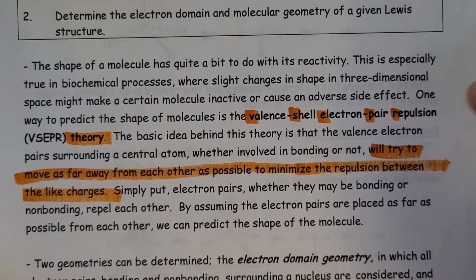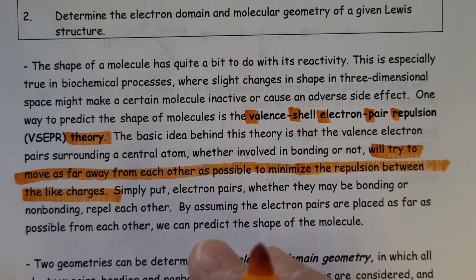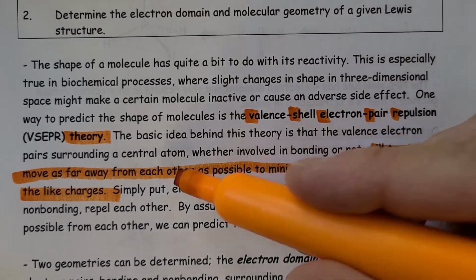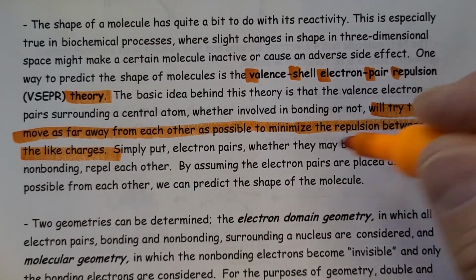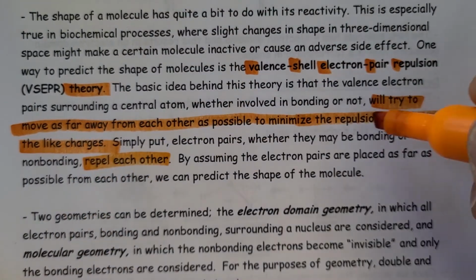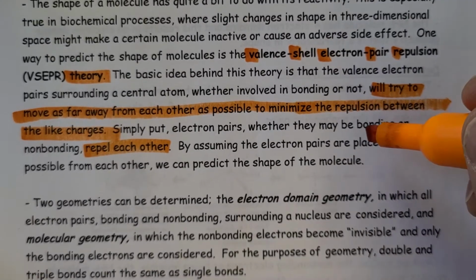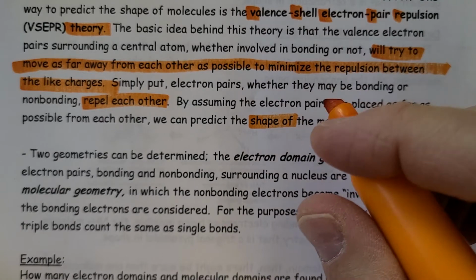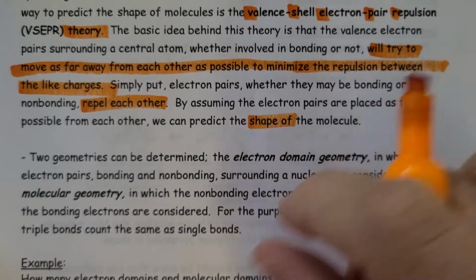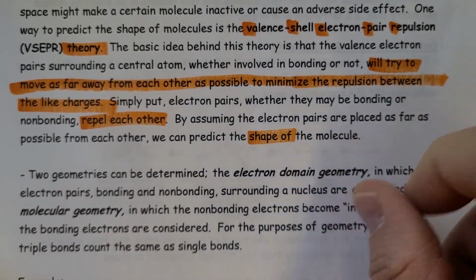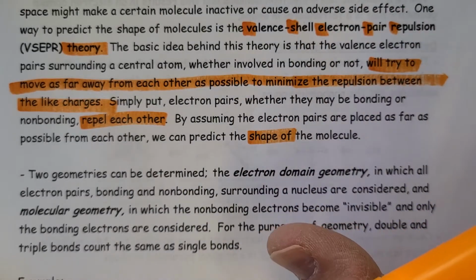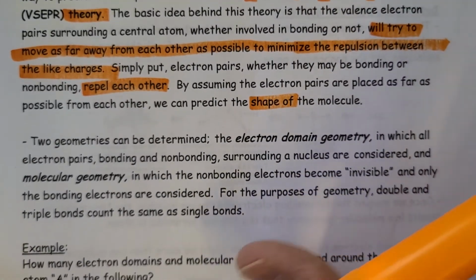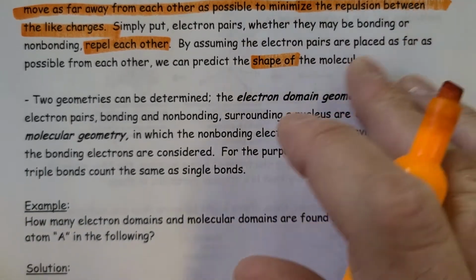I often like to talk about when people go in an elevator, they tend to go as far away from each other as possible, as opposed to being huddled up in a corner, which would be weird, wouldn't it? Simply put, electron pairs, whether they may be bonding or not, repel each other. By assuming that electron pairs are placed as far as possible from each other as they can, then we can look at the shape. So just like in that little simulation that you did, if you twist the molecule, turn the molecule, eventually it goes back to its most stable state in which everything was repulsed from each other.